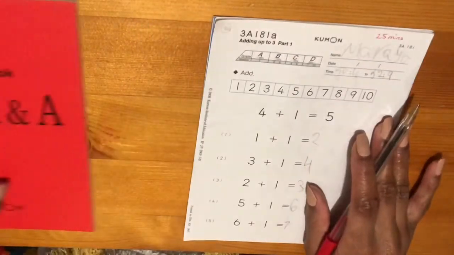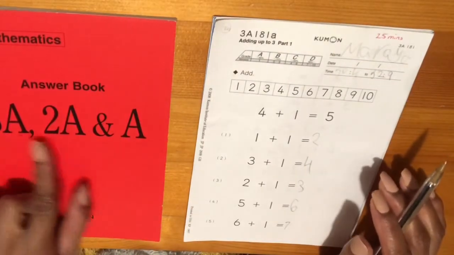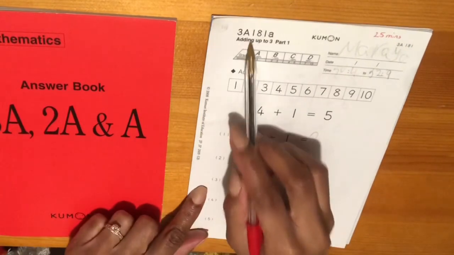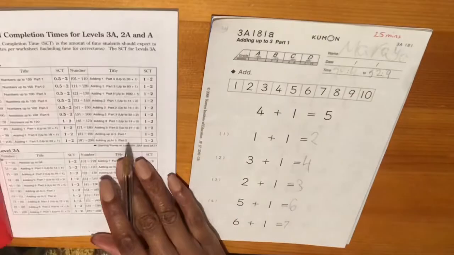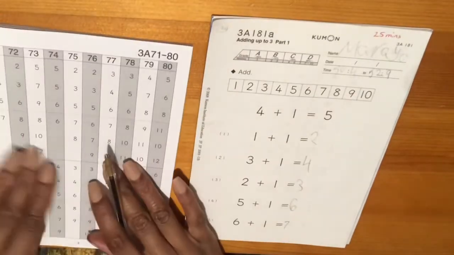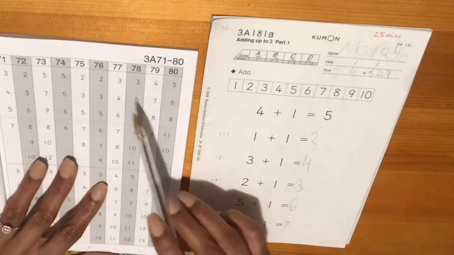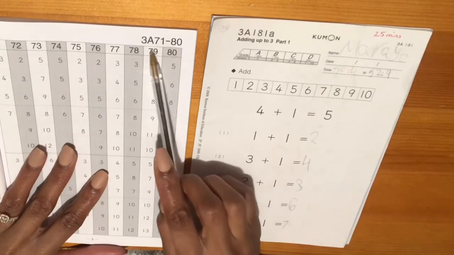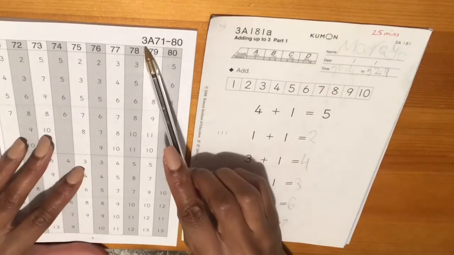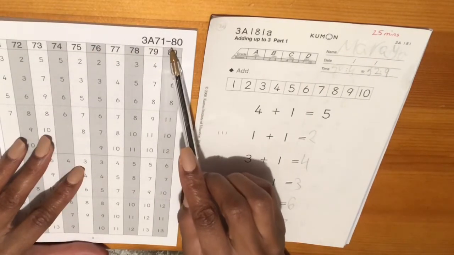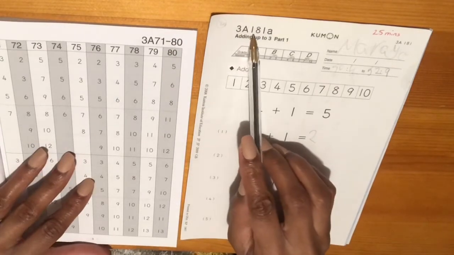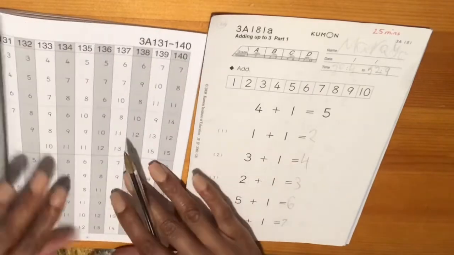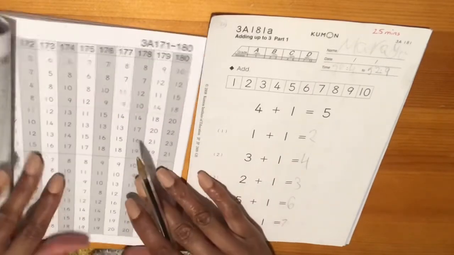Here I've got an answer book which is for 3A, 2A and A. That includes 3A, which is the booklet that I'm marking today. I open this answer book, and at the top you will see the pages that each page covers. This page of answers covers booklet 3A 71 to 80. I'm looking for 3A 181, so I will flip until I get to 3A 181.